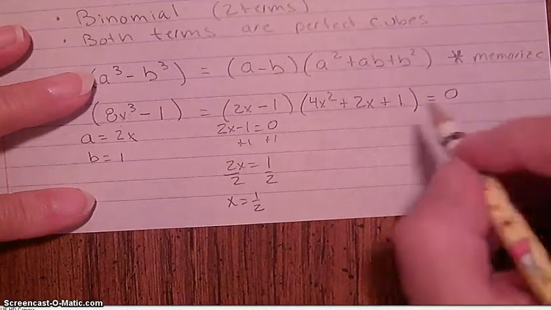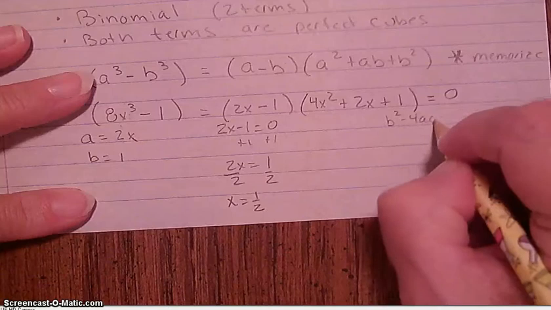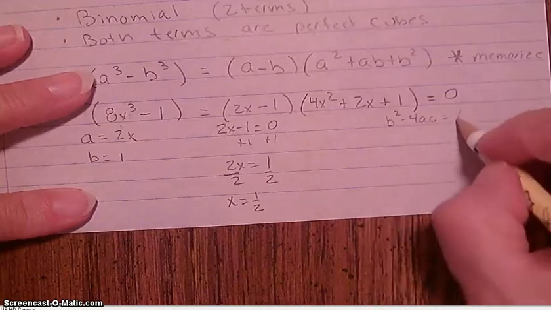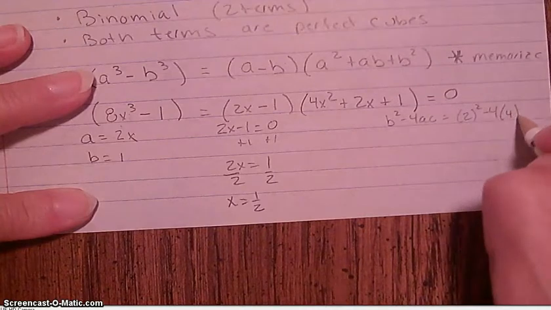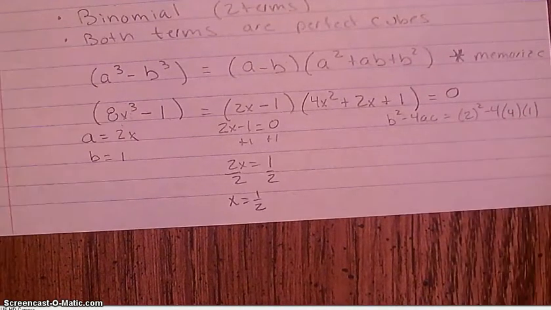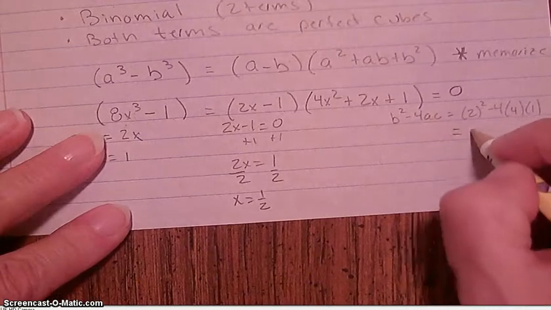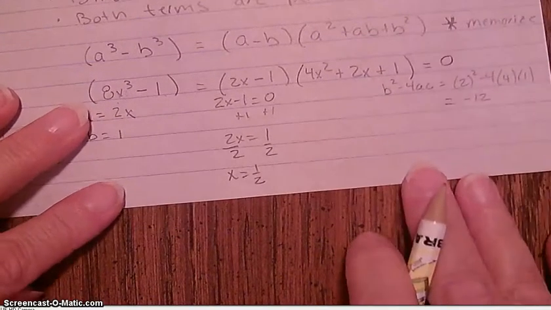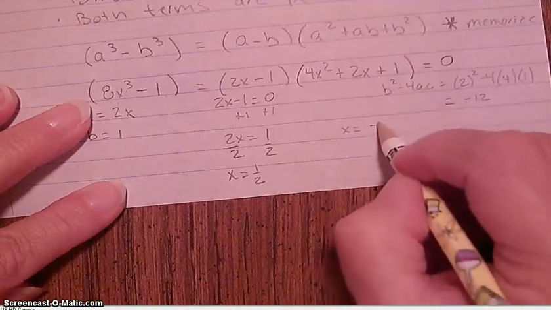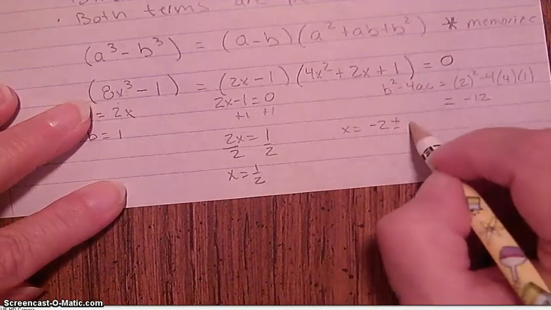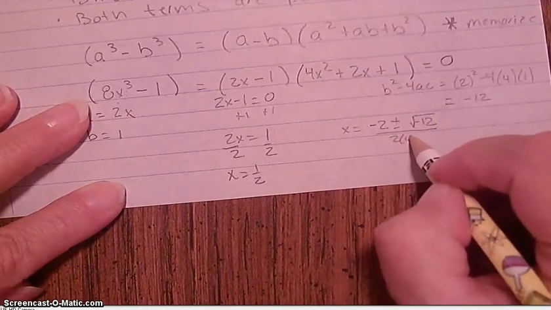So remember, when we use the quadratic formula, we always like to do the discriminant first, b squared minus 4ac. So in this case, this would be 2 squared minus 4 times 4 times 1. Okay, so once I do the math here, I find out that this is equal to negative 12. So then I'm ready to set up my quadratic formula. So I know that x is going to equal negative b, which would be minus 2, plus or minus the square root of negative 12 all over 2 times 4.